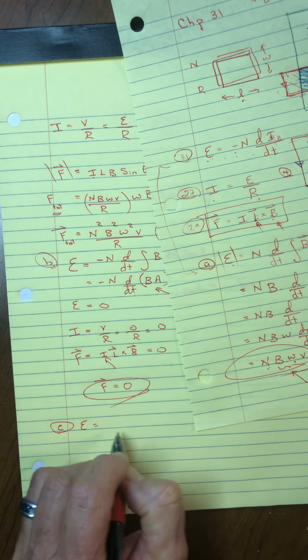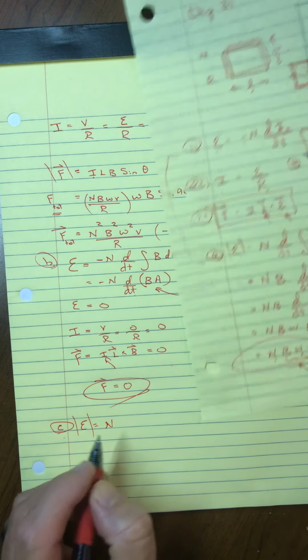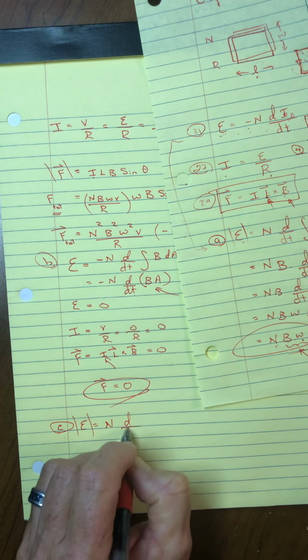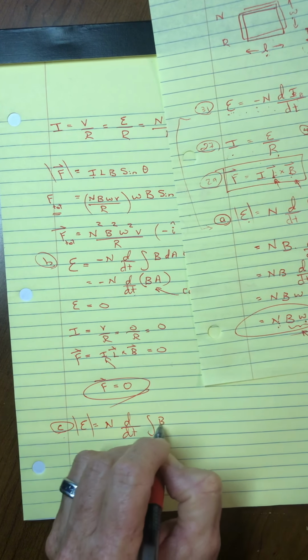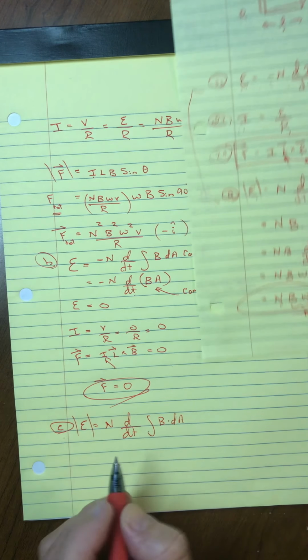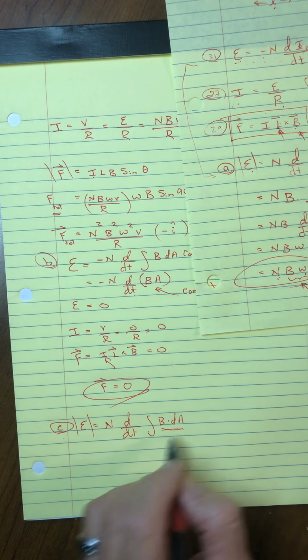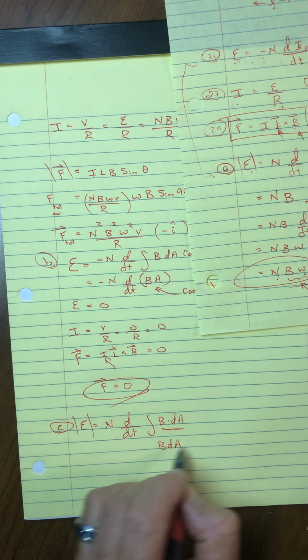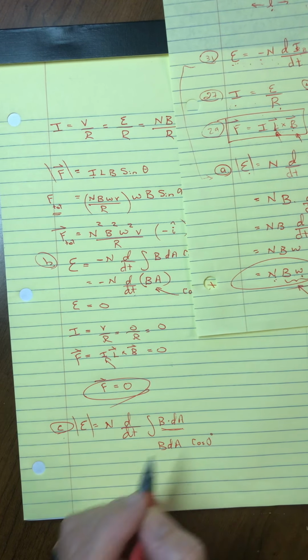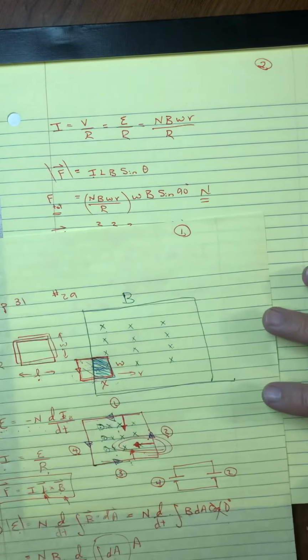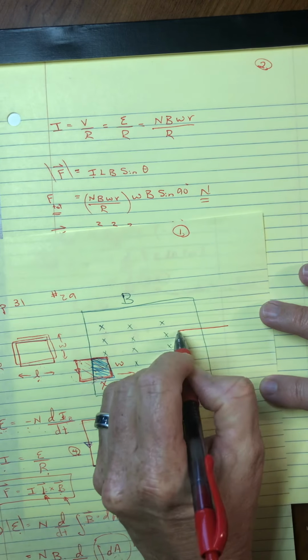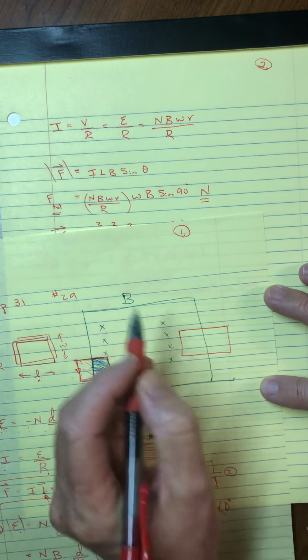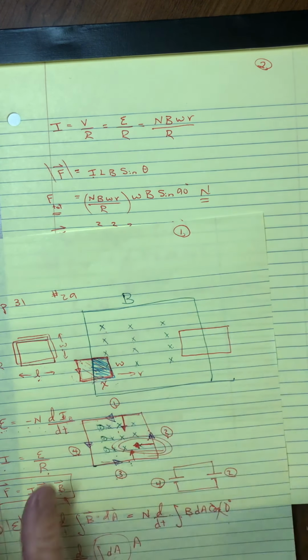Here's the EMF. If I do the magnitude of the EMF, it's the number of turns, that hasn't changed, times the derivative of the change in the flux. And this right here would be the B dA cosine of 0 degrees when it's leaving. In fact, if I drew a picture, it would be over here, halfway in and halfway out as it's kind of leaving now.